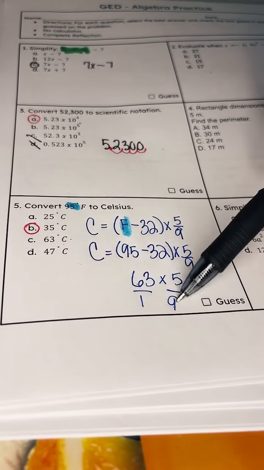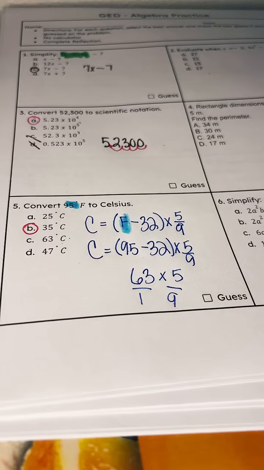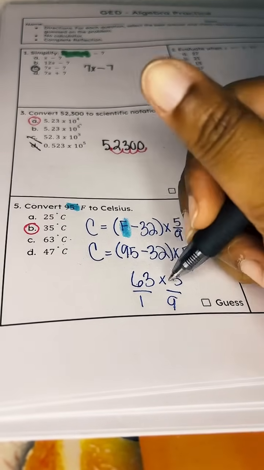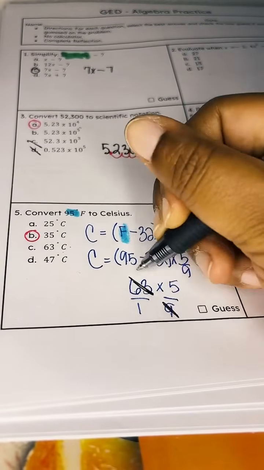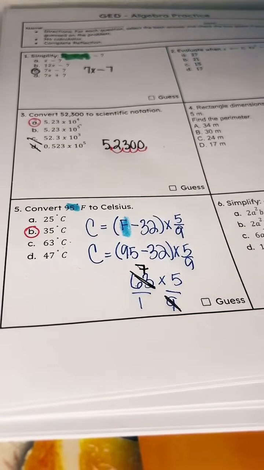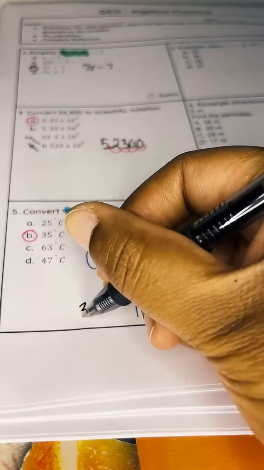All right. So 63 divided by 9. We going to divide this by 9 and we going to say 7. 7 times 5. Well, that's going to give us 35.